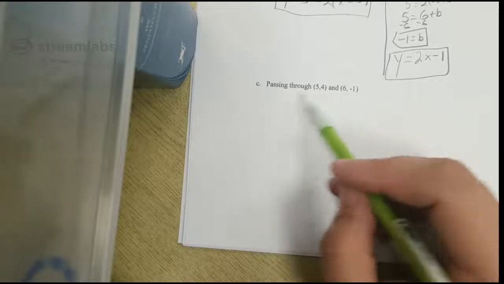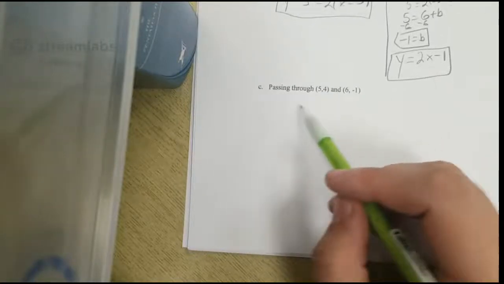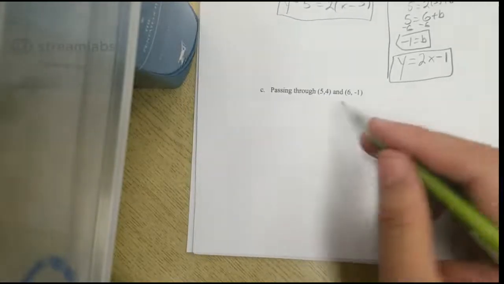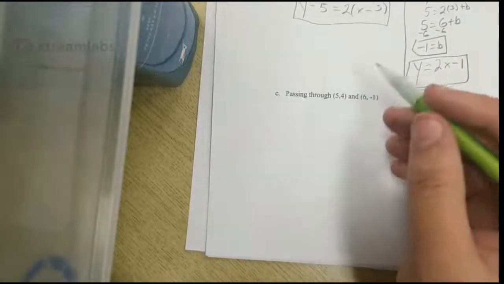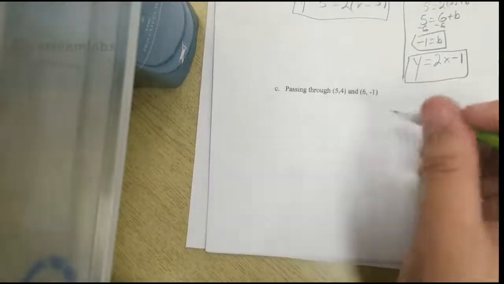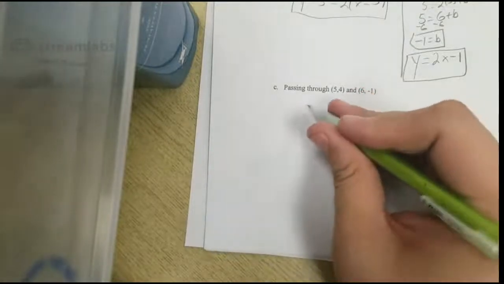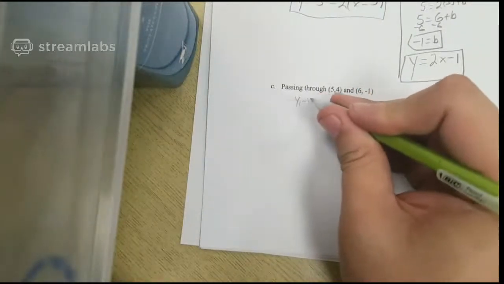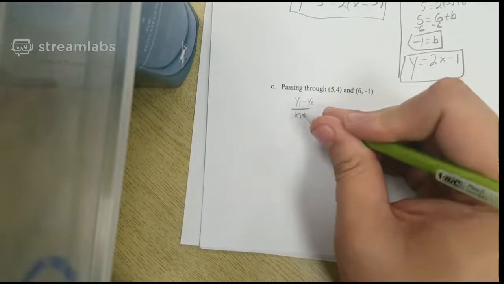So, a line that's passing through these 2 points. Typically when we deal with these things, we have slope, and when we have slope, that usually makes it easier. But we don't have slope, so what we can do is find slope. So let's find some slope. I'm going to set it up again: y1 minus y2 over x1 minus x2.